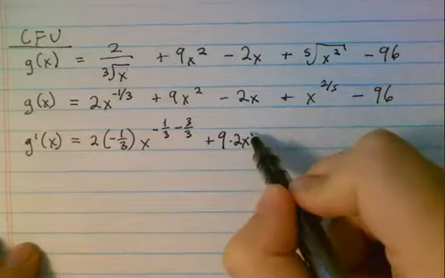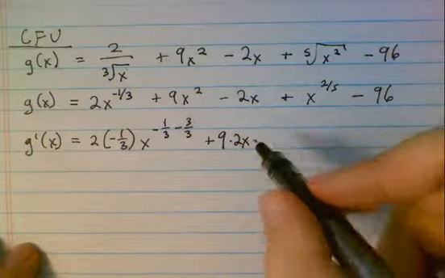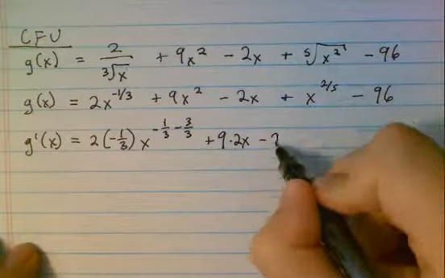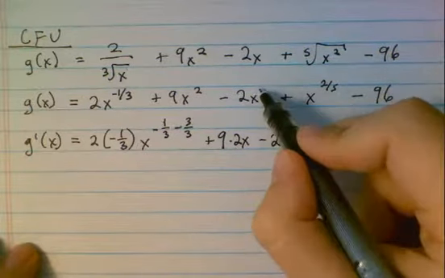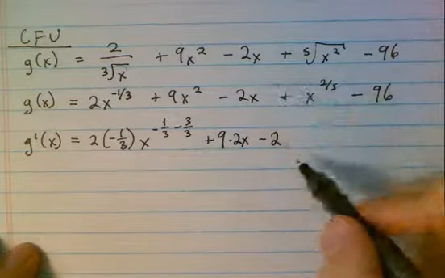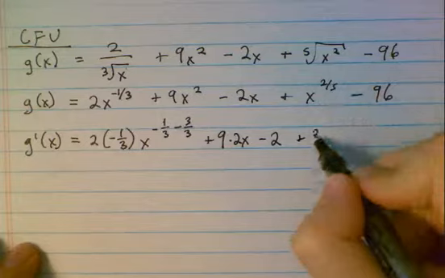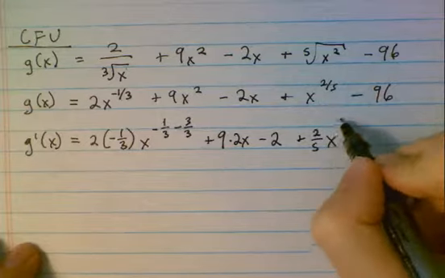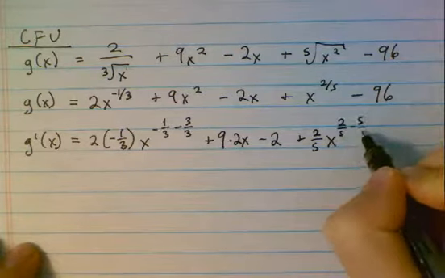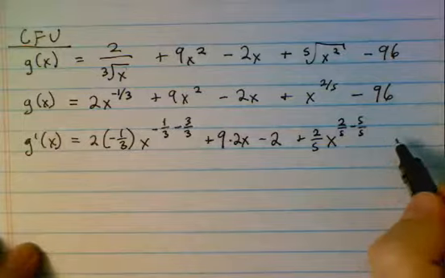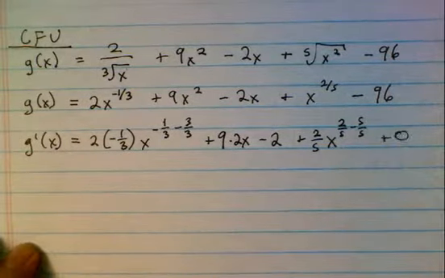Remember, this is x to the 1 power, so just plain old x. Here, this negative 2 is along for the ride. This is x to the 1st power, so when I bring it down, it's x to the 0, which is 1, and it goes away. Here I bring down the 2/5, subtract 1, and then the derivative of any constant number is 0.